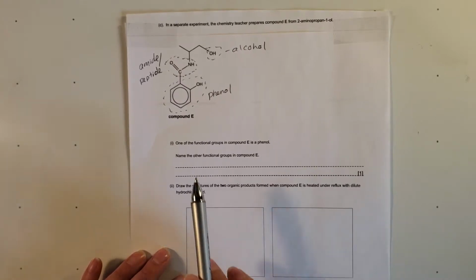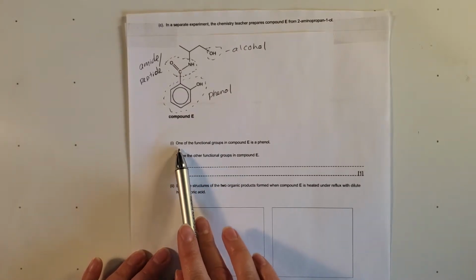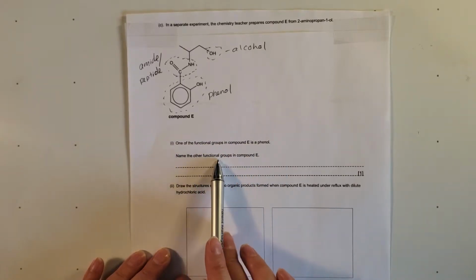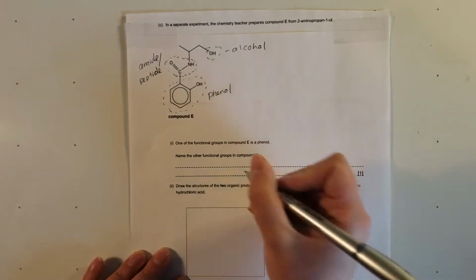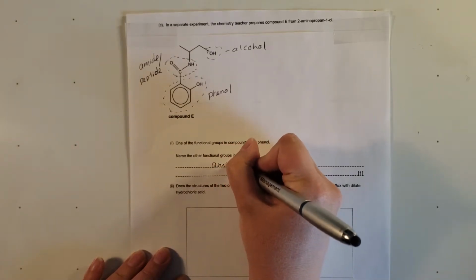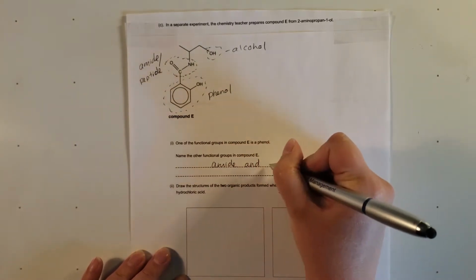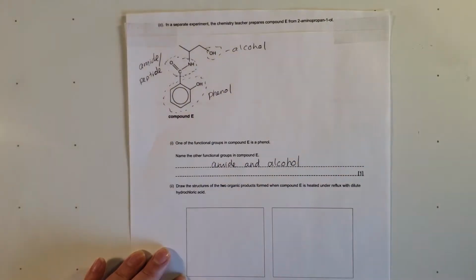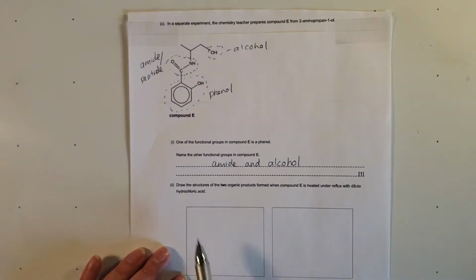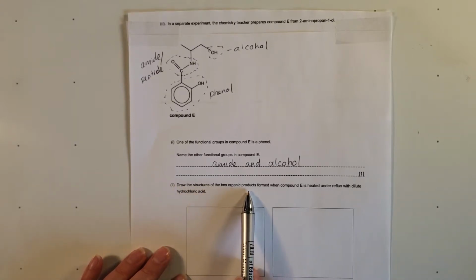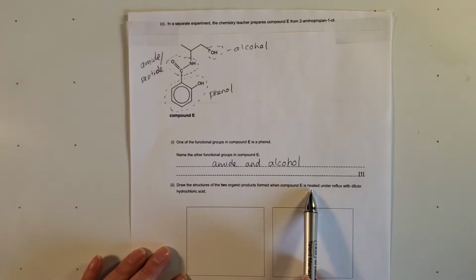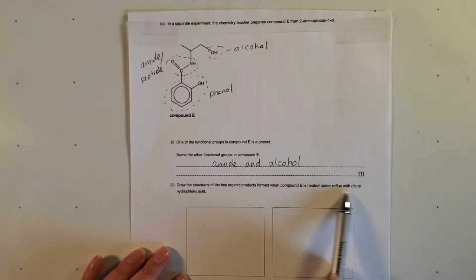The first part of the question: one of the functional groups in compound E is phenyl. Name the other functional groups. Well, we've already identified them: amide and alcohol. You'll have to write both down to get that mark. Next part: draw the structures of two organic compounds formed when compound E is heated under reflux with dilute hydrochloric acid.